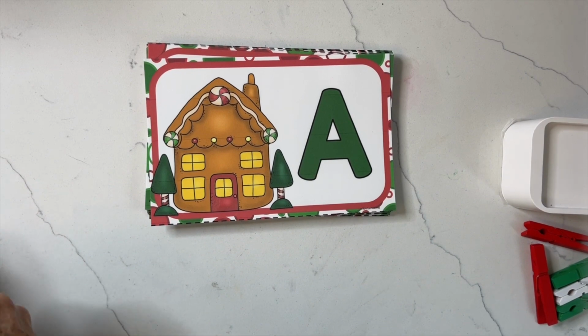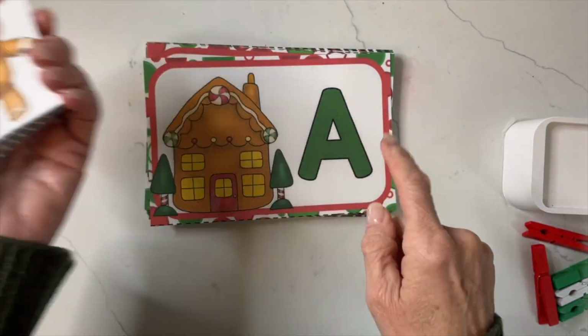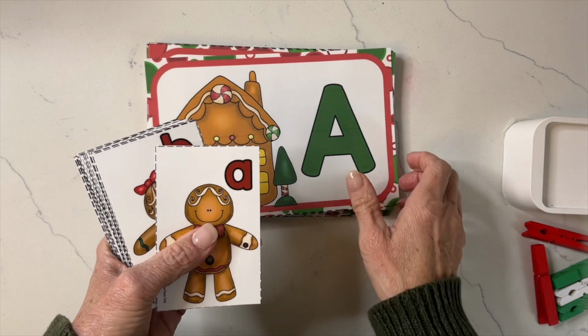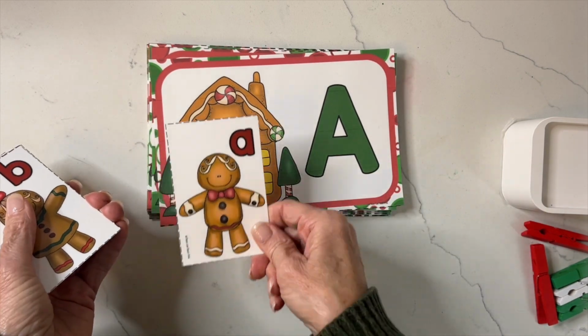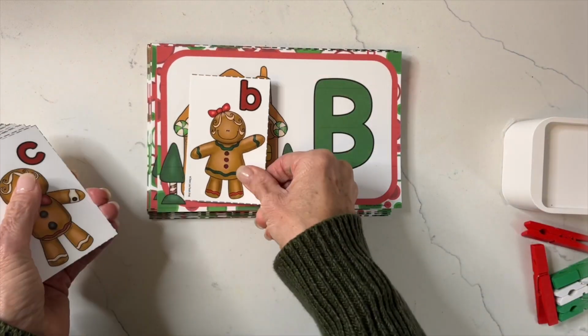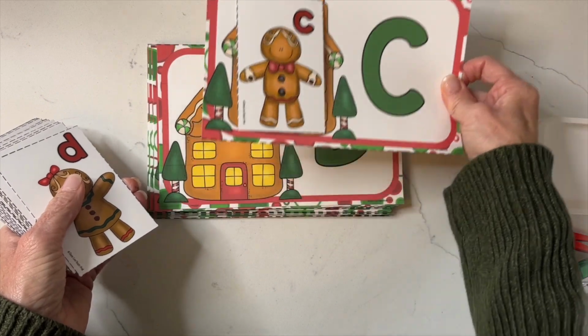Okay, here is another letter match game that I have, and it's just upper to lowercase. So I've got cards with gingerbread people and the houses. The houses have uppercase, the little gingerbread people have lowercase. And you just find the matching little friend that goes with this little house by matching the upper and lowercase letters.